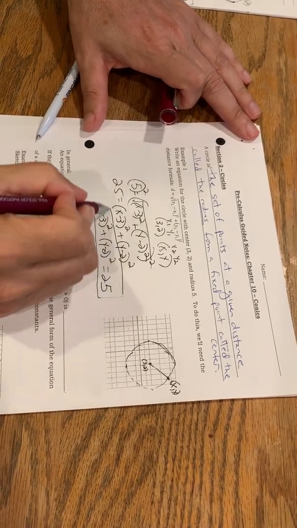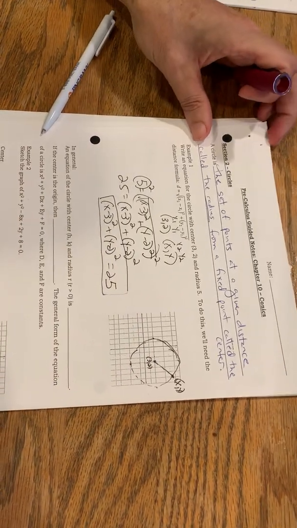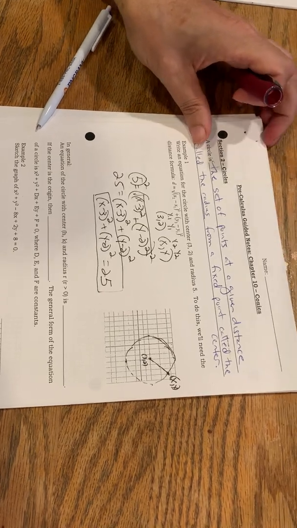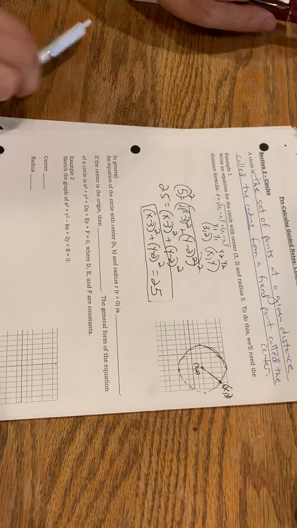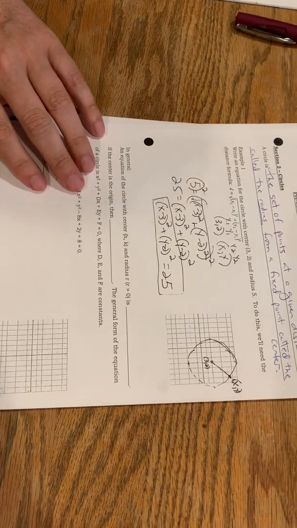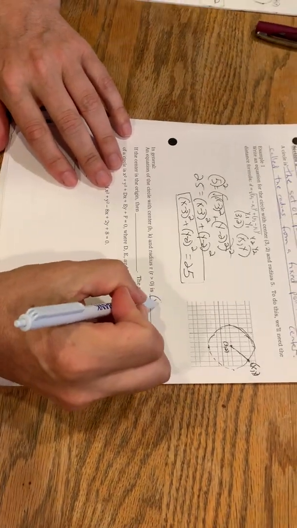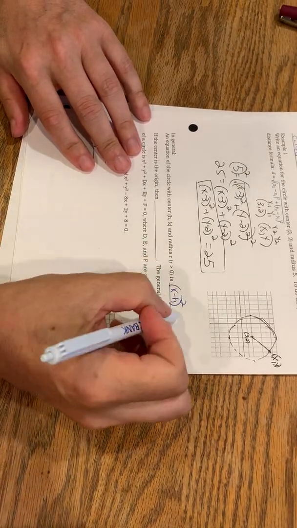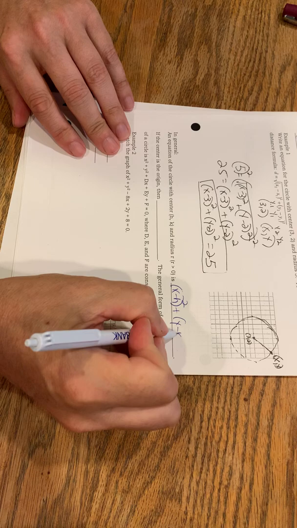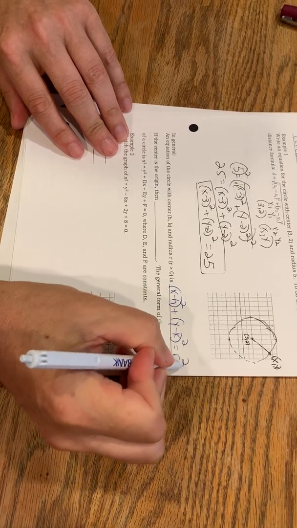So this would be an answer for example 1. That's an equation of a circle whose center is (3, 2) and radius of 5. In general, an equation of a circle with center (h, k) and radius r is given by this formula: (x minus h) squared plus (y minus k) squared equals radius squared.